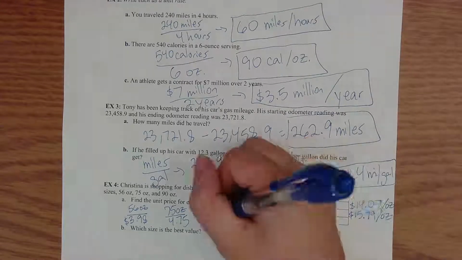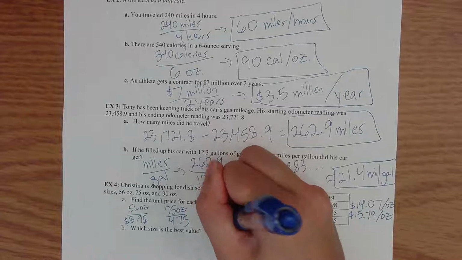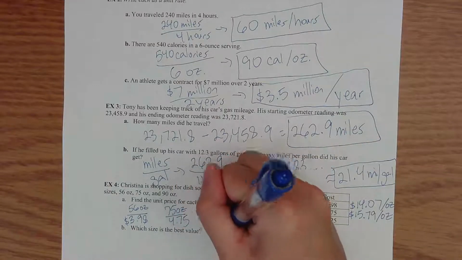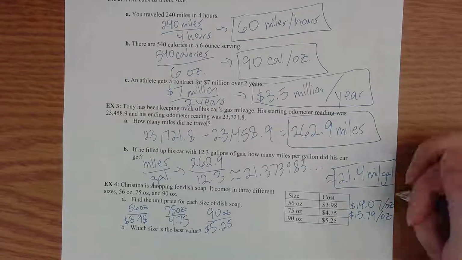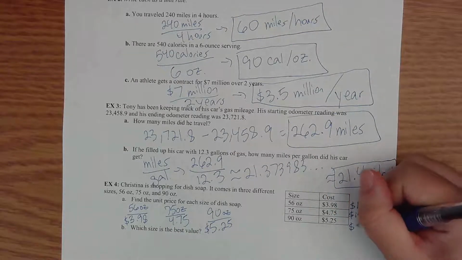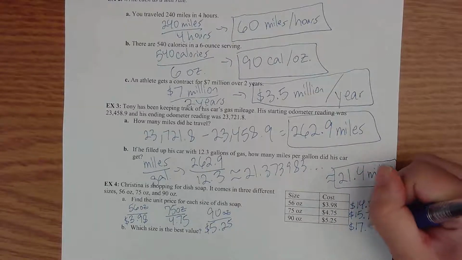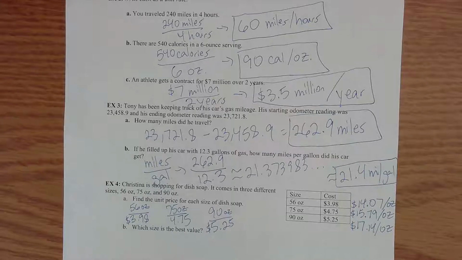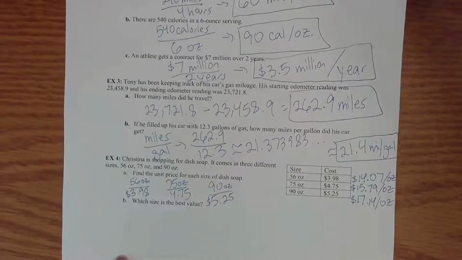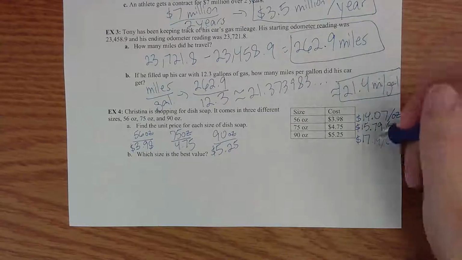And the last one, we would do 90 ounces over $5.25. And if you do that in your calculator, 90 divided by 5.25, we're going to get a unit price for that last one of about $17.14 per ounce. Sometimes we always think that the bigger one has the larger unit price, and sometimes it does, but it doesn't always. So those are our 3 unit prices.